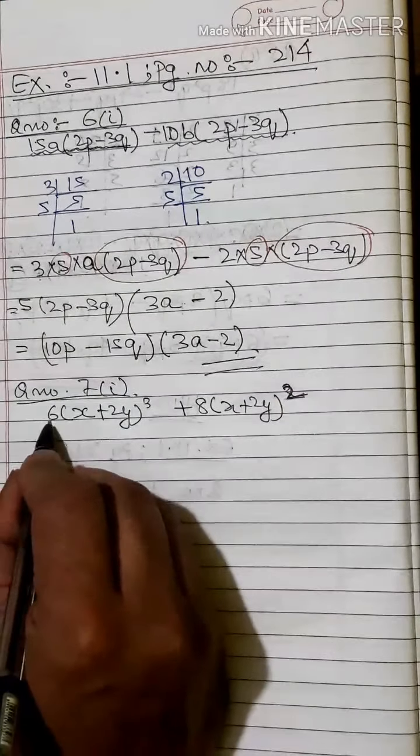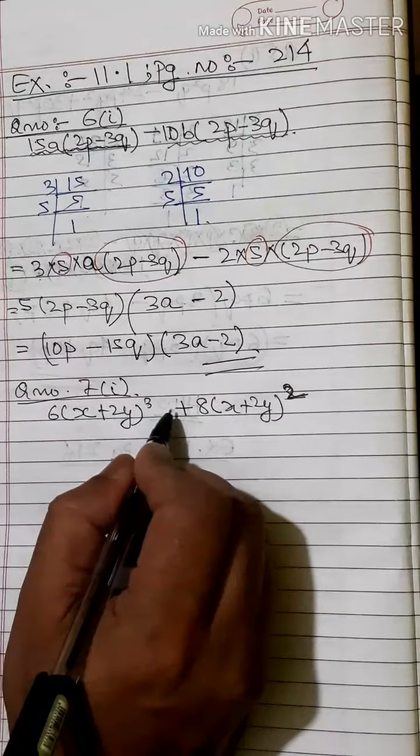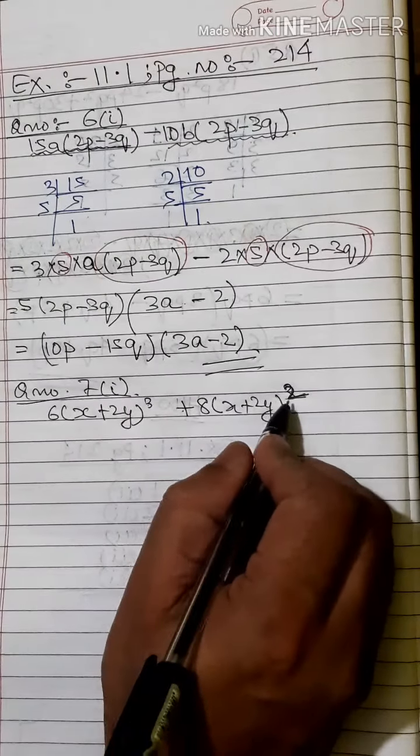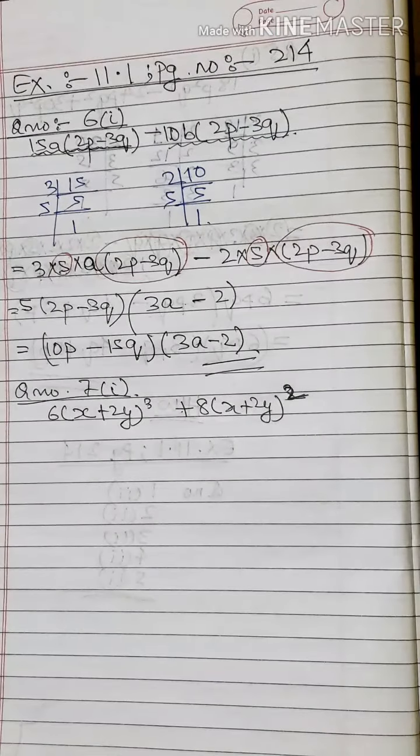Okay, the question is 6 into (x plus 2y) whole cube plus 8 into (x plus 2y) whole square. Before we proceed and solve this question, there is one thing you need to understand here. So I'll try to work this out separately in our rough page, and then we'll come back to this main question. We need to understand how we take commons when powers are involved.